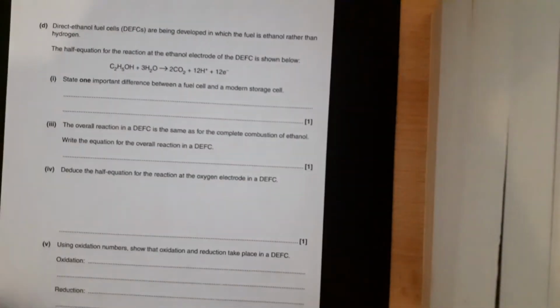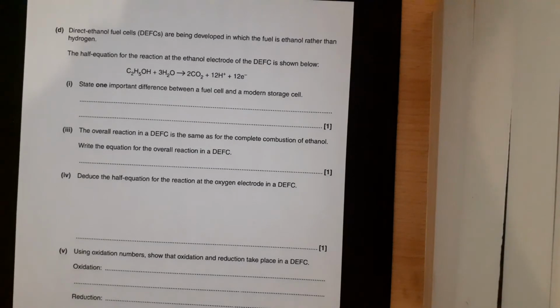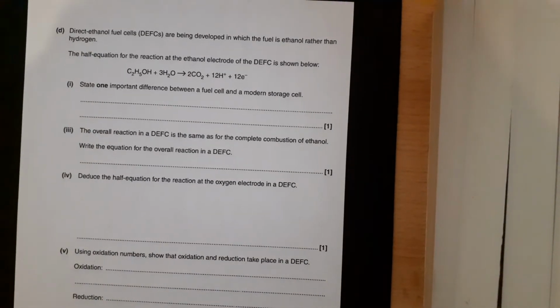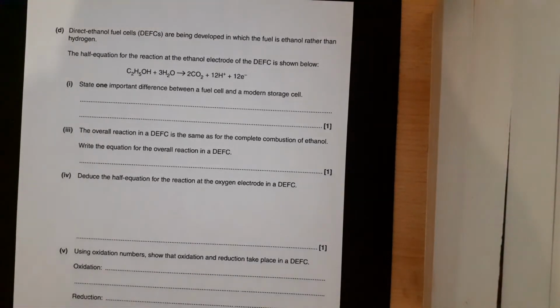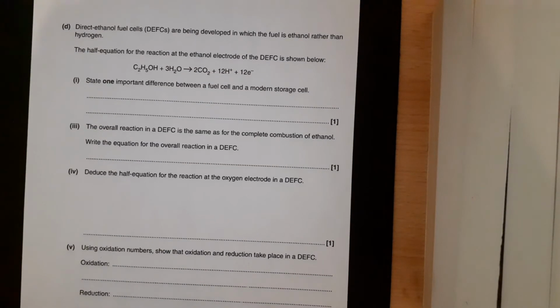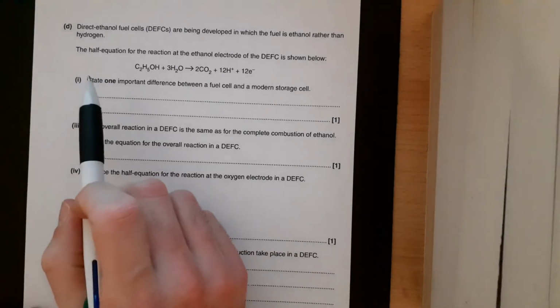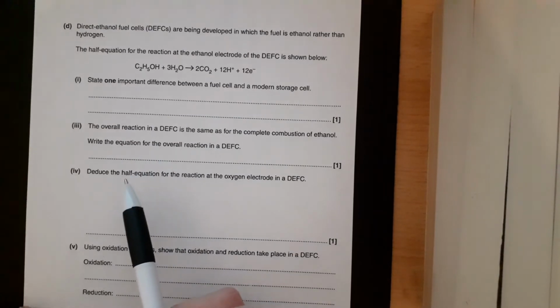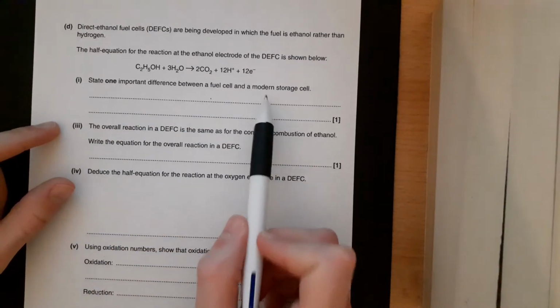And then finally, the last few questions we've got here is talking a bit more about fuel cells. It says direct ethanol fuel cells are being developed, and you're not expected to know any details about these fuel cells. They will give you information. It specifically says on the specification that you need to know the general ideas, but any sort of details or things you've got to remember, they'll give you information on the paper. It says this direct ethanol fuel cell half equation for the reaction at the ethanol electrode is shown here. State one important difference between a fuel cell and a modern storage cell.